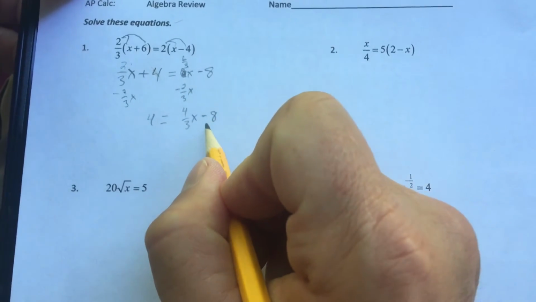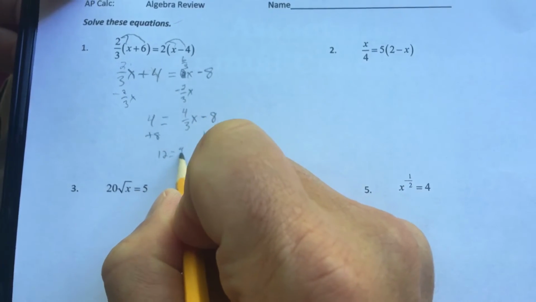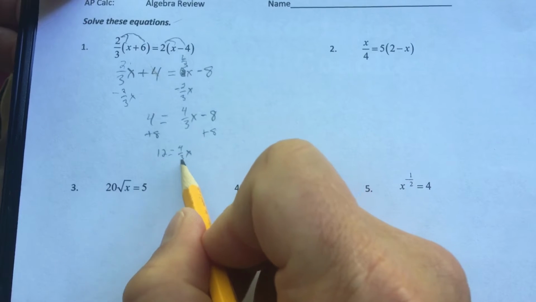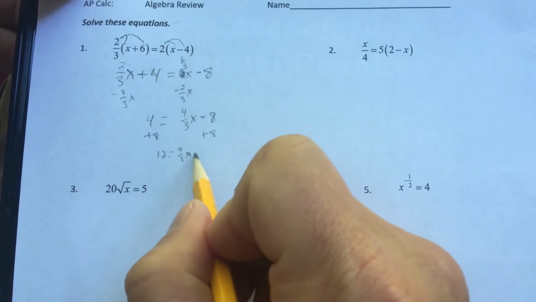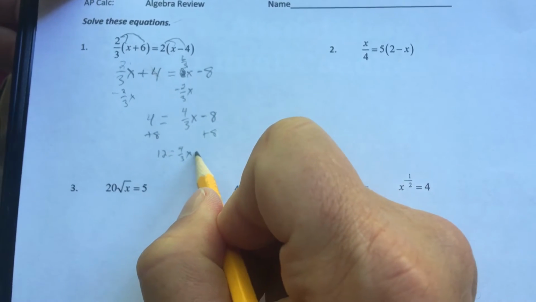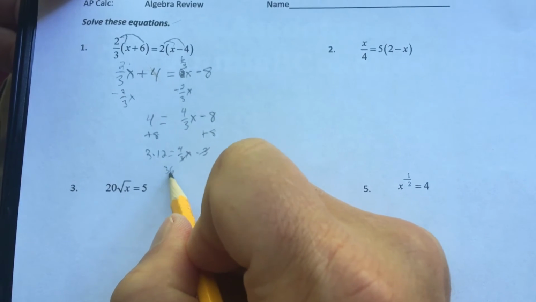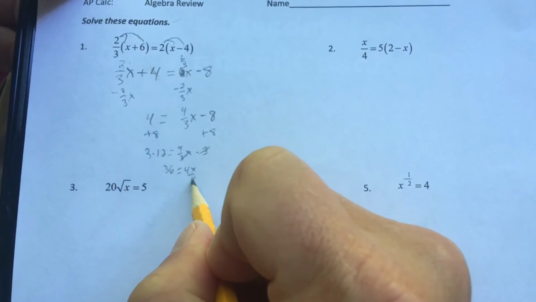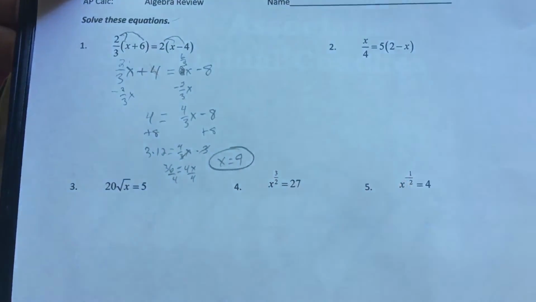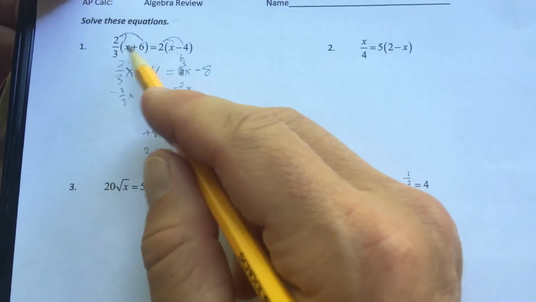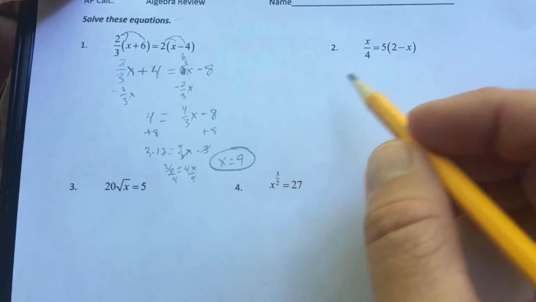All right. Now we're going to add the 8 over. I get 12 equal to 4/3 x. And again, you've got a couple options here. Since this is 4 times x divided by 3, we can do the opposite of that. So I could multiply by 3 to cancel that, which gives me 36, and then divide by 4. And we'll end up with x equal to 9. Okay. If we wanted to, we could plug that back in and check to make sure it works on both sides, but that's how we do that first one.